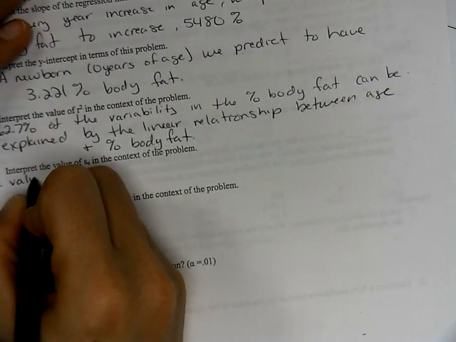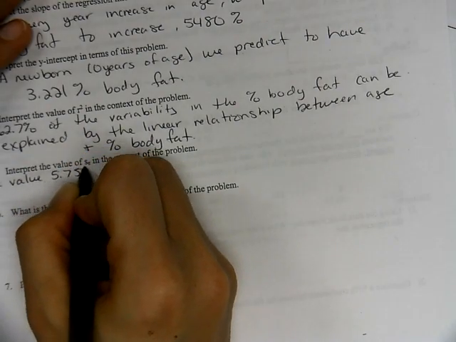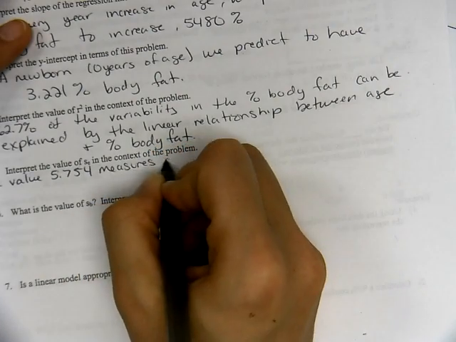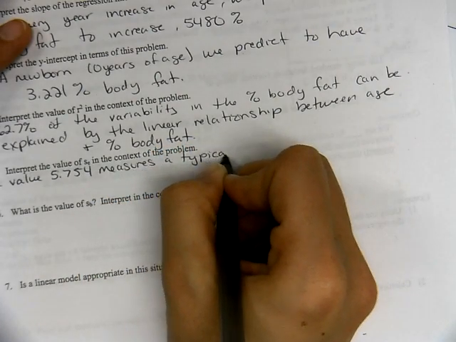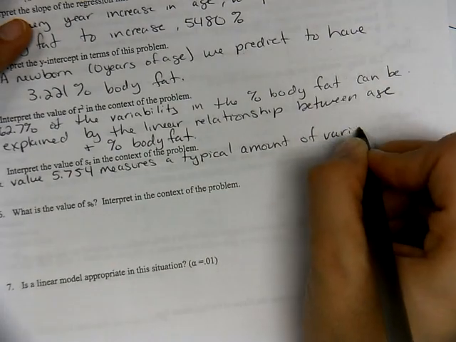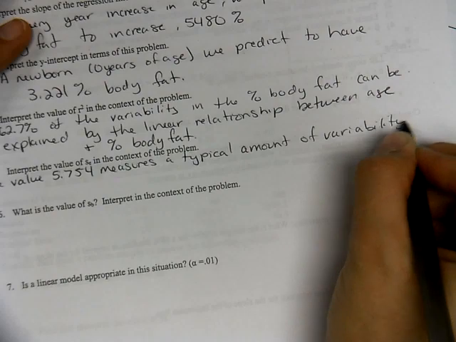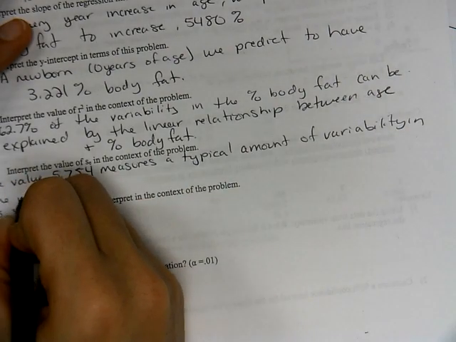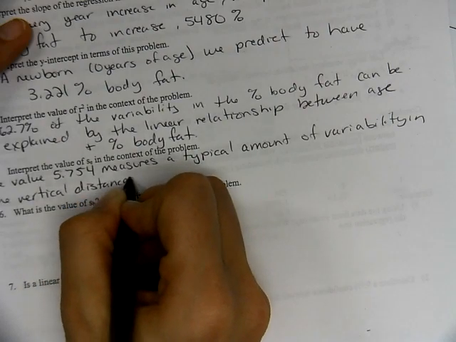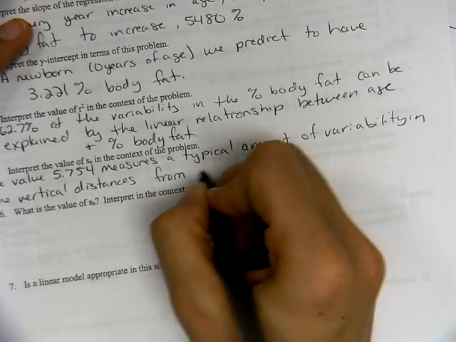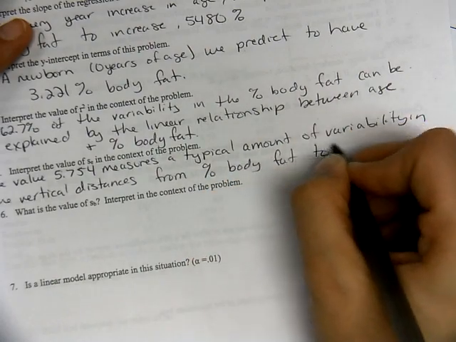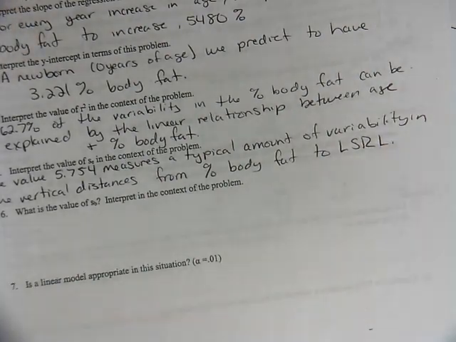So the value 5.754 measures a typical amount of variability in the vertical distances from percent body fat to the least squares regression line.